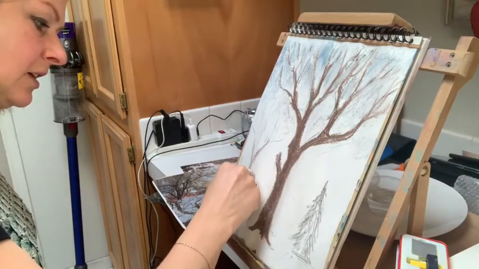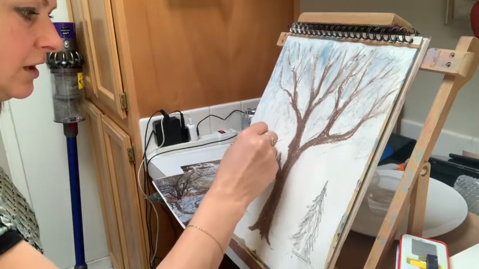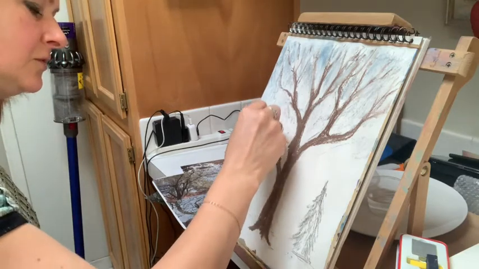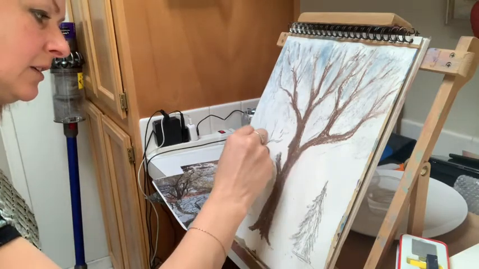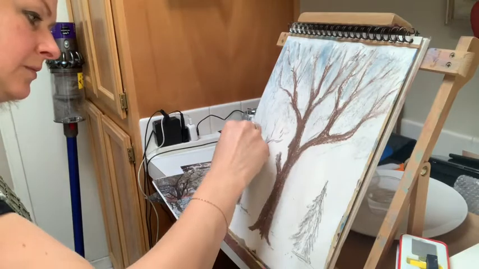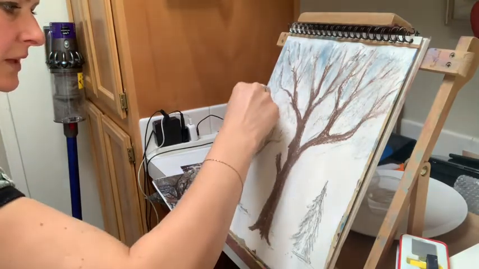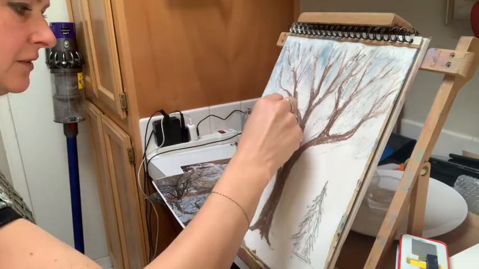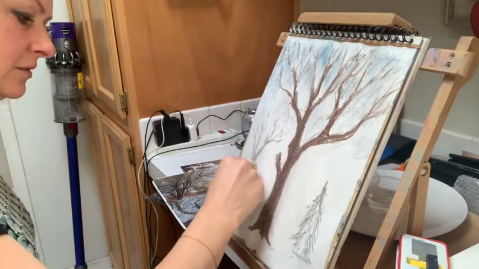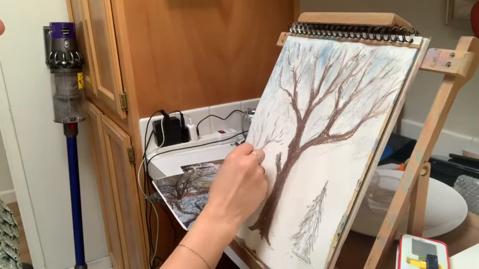So I'm going to get my tree drawn with the light strokes of my charcoal pencil, just to give a little hint of how the layout will be, like that.